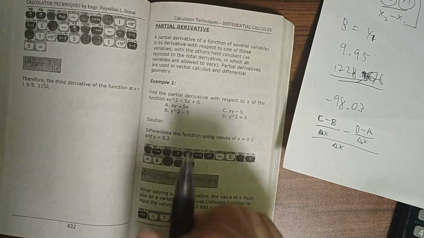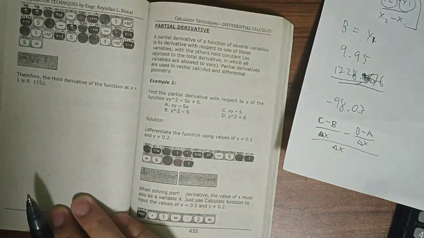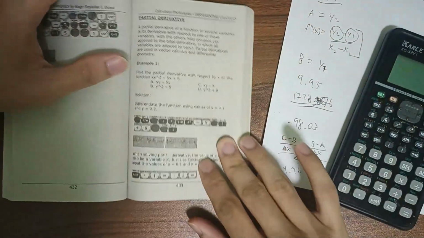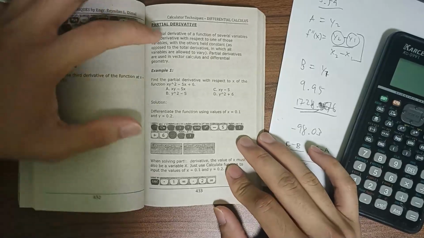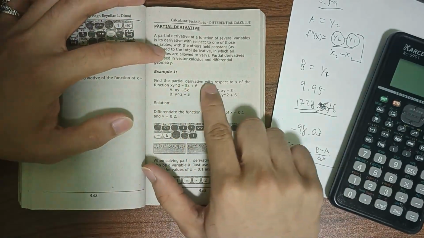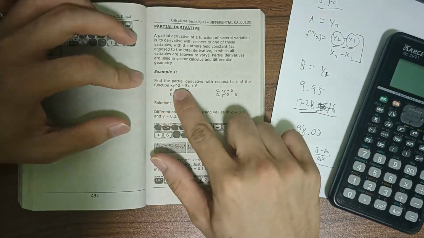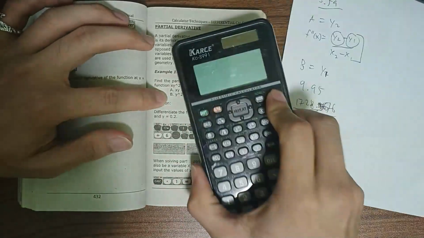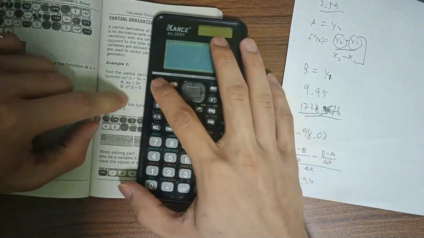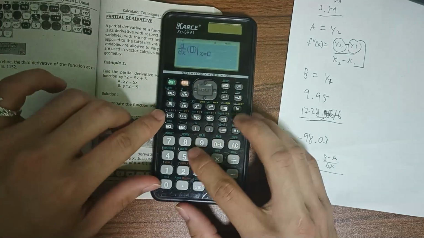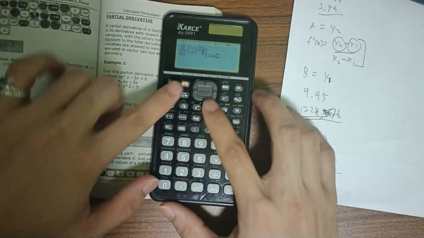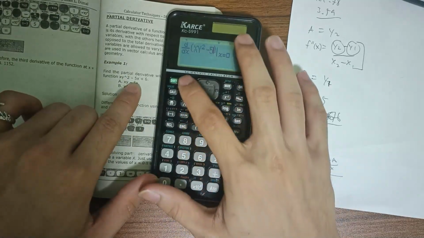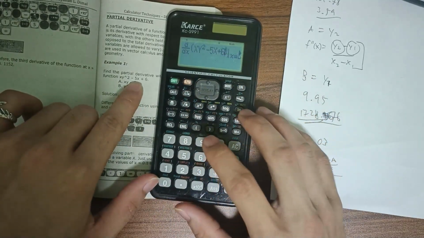So our next topic is partial derivatives. Find the partial derivative with respect to x of the function this. So see, almost the same process. We type our function in our calcu. x y squared minus 5x plus 6.